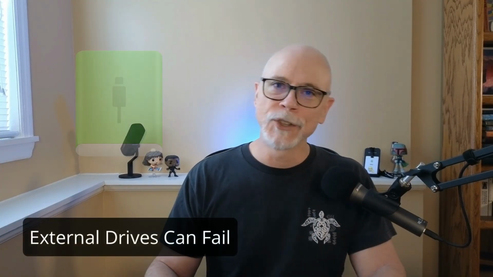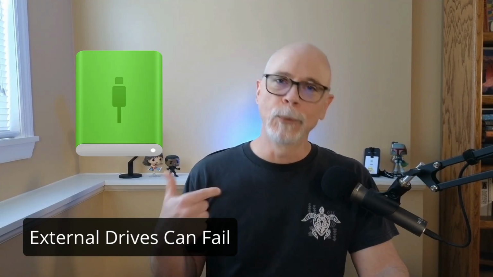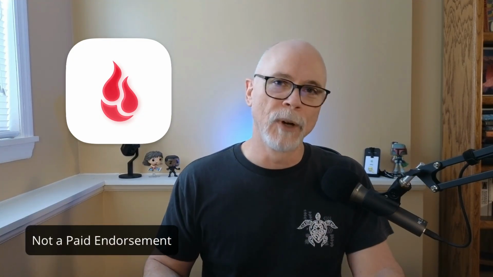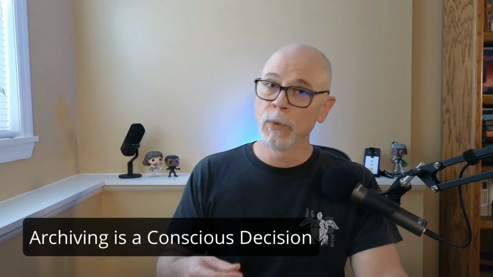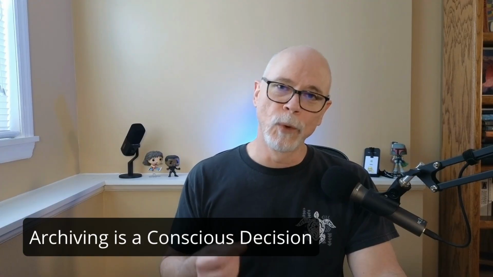And of course, any external drive can fail. There are many remote backup services that will allow you to back up external drives, so that could have you covered as well. I personally use Backblaze, and they offer unlimited backups that include external drives that are hooked up to my primary computer. And like I said, unfortunately, there's no easy backup solution that will protect your photos and videos. So it's important to make a conscious decision about how you're going to protect your photos and videos.